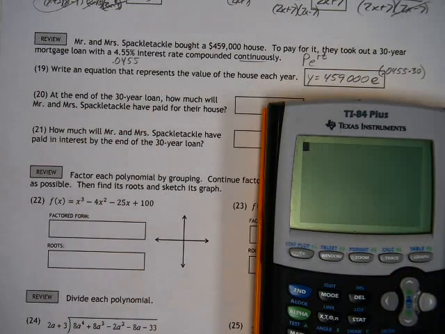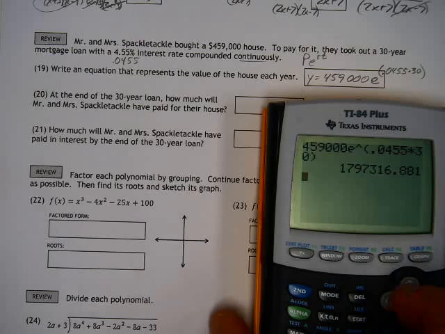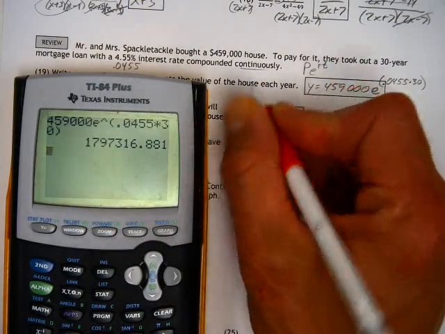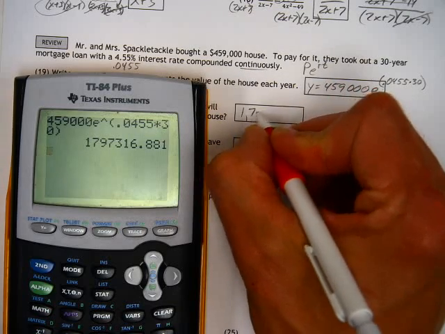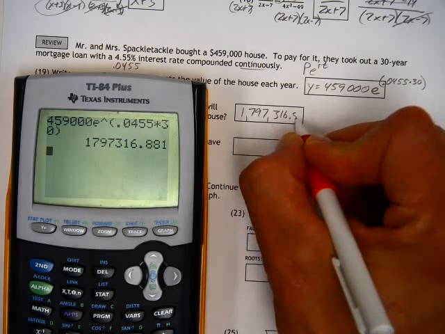Now this is an interesting little point. 459,000 times E, which is on the calculator, to the 0.0455 times 30 power. Now you look at that and you think, oh wow, there's a 1. That's not expected. And if you start really looking, there's a comma after that 1, and a 797 with another comma, and then a 316, and then 88 cents.